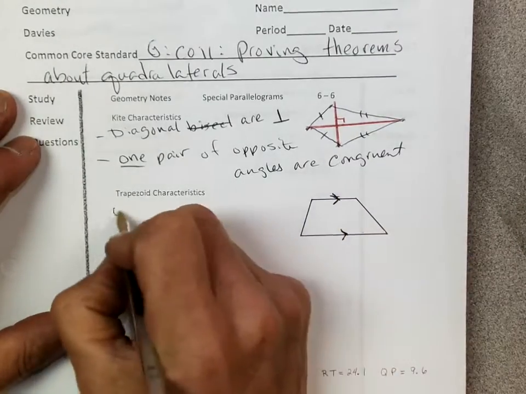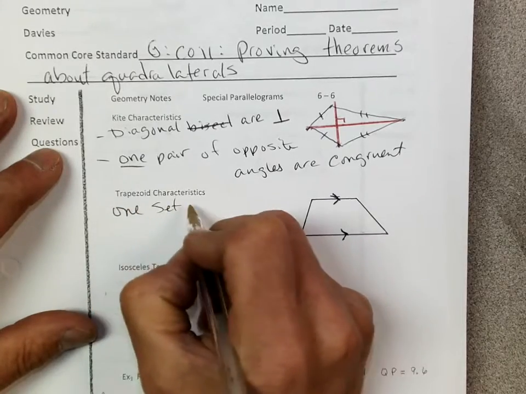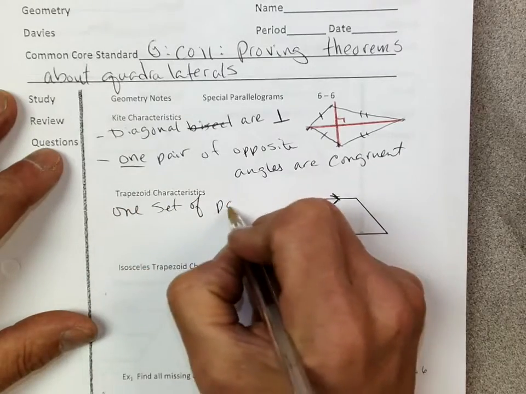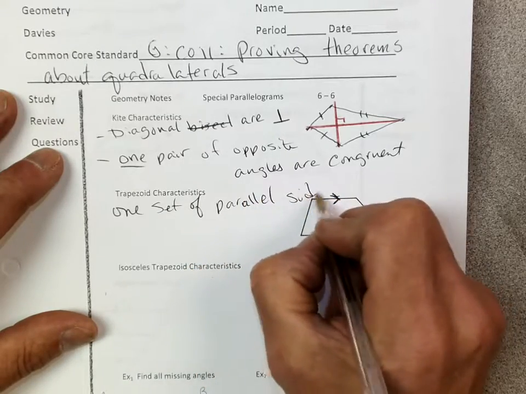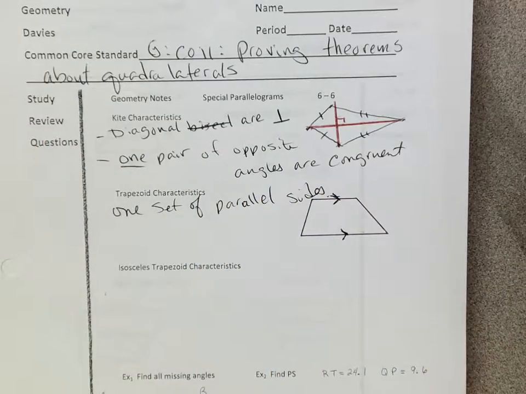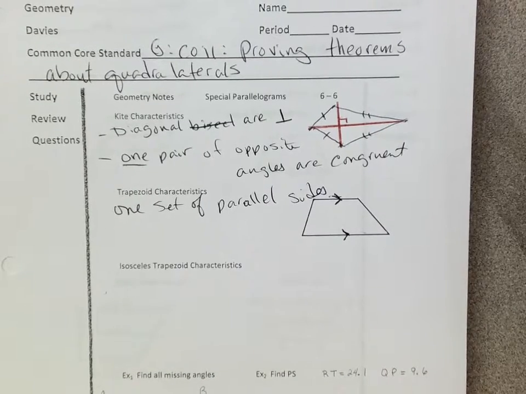It just has one set of parallel sides. Okay, and that's it. Opposite sides are not equal. Opposite angles are not equal. Diagonals don't bisect each other. Diagonals are not equal. This thing has nothing special. Okay, so Nate, Kurt, here we go.